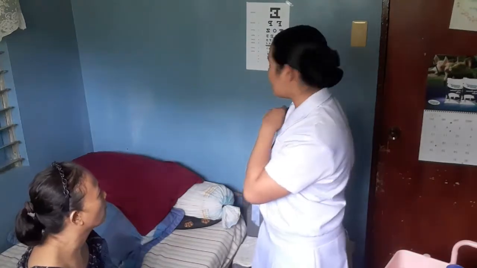Sorry. Okay, so it seems that our patient has hyperopia, which indicates farsightedness. I also observed that my patient has a behavior of leaning forward as well as tilting of the head.